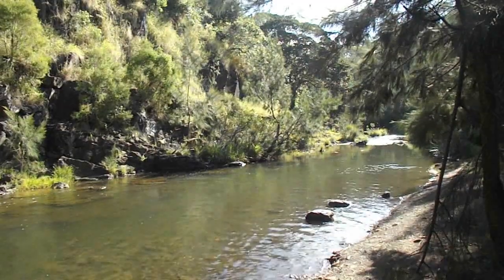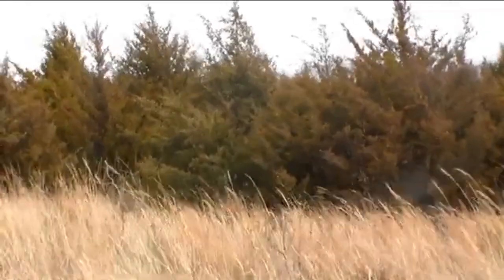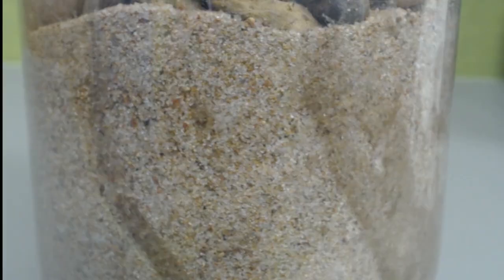Then water comes flowing over the land, and the air comes blowing its way through, chipping tiny pieces of the rock off. And then it repeats, and repeats. Giving you sand, silt, and clay, represented by this layer of sand.